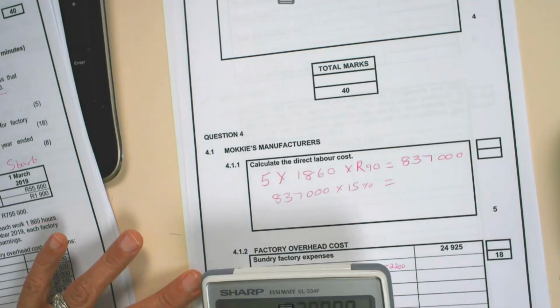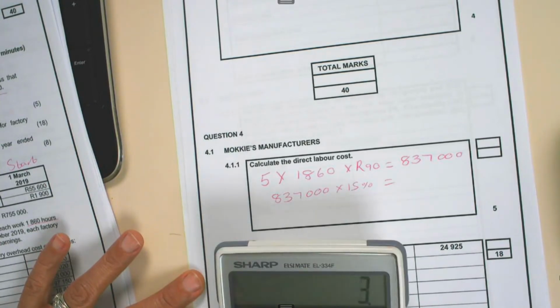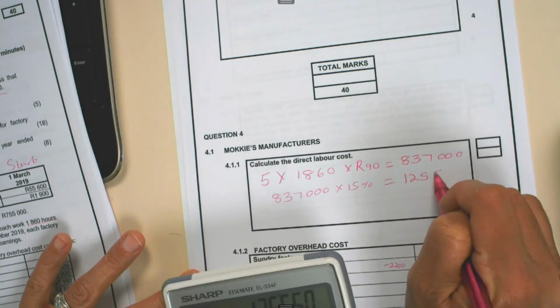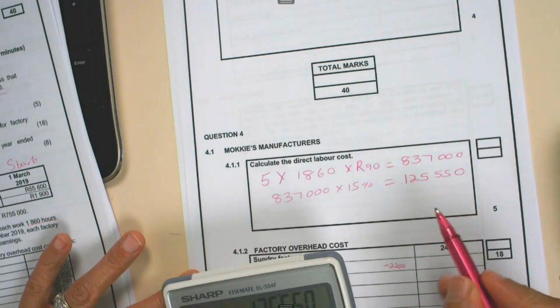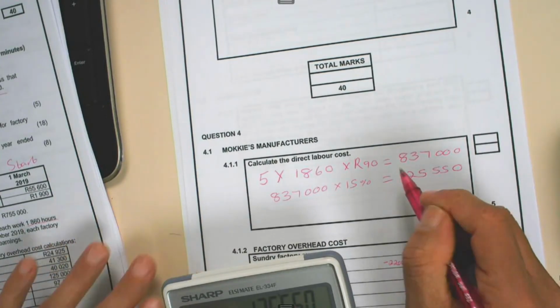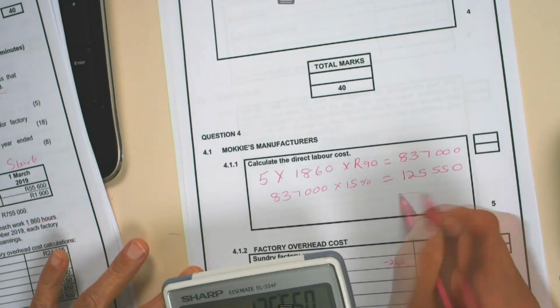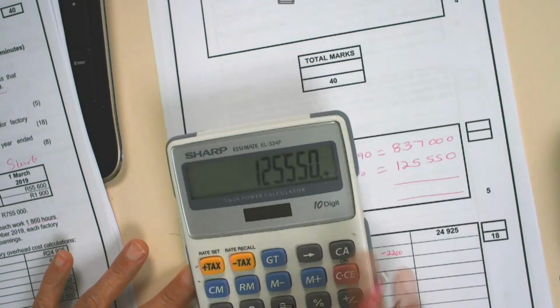Okay? So 837,000 times your 15% gives us 125,550. There's no other information here. So that's all I have to work with. Right?